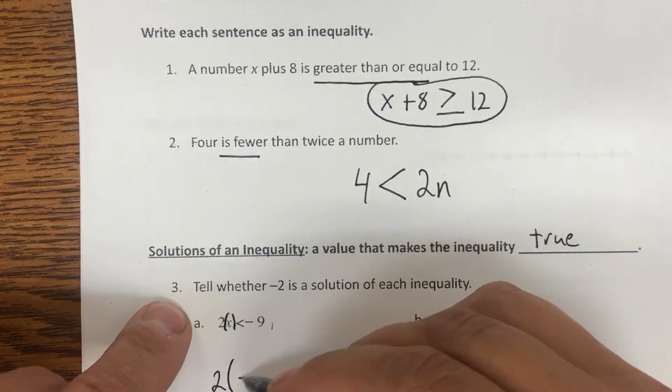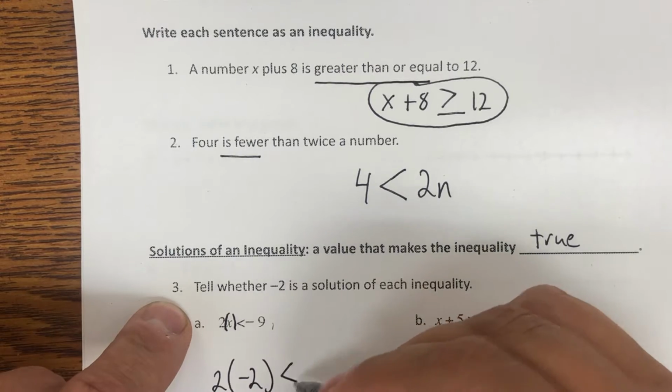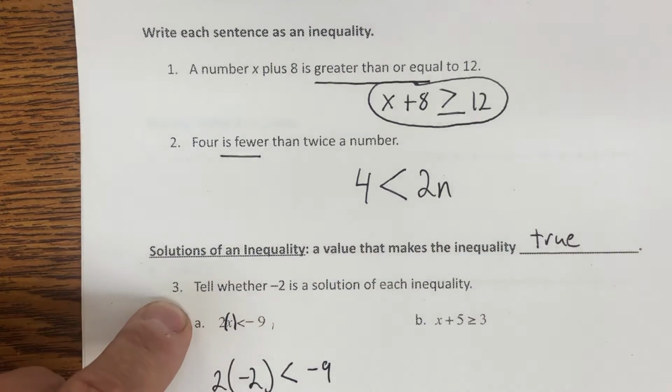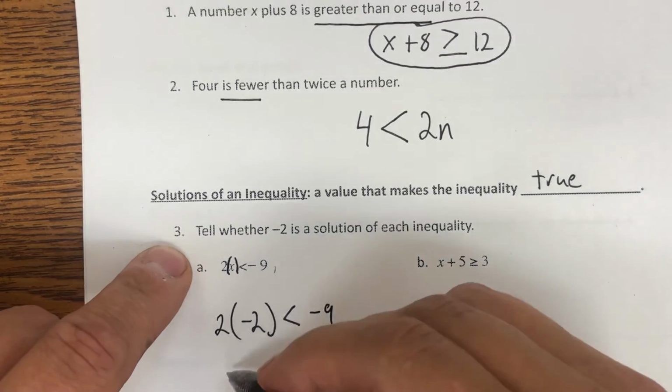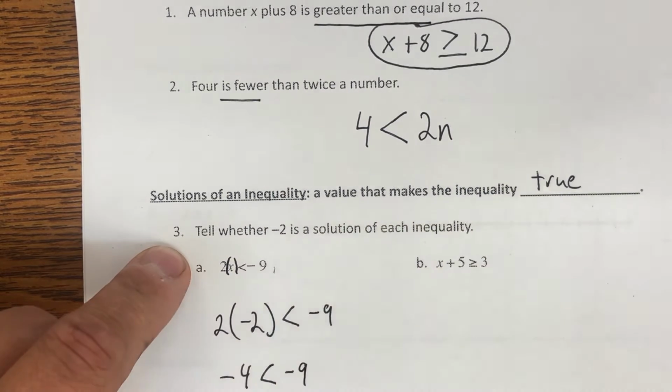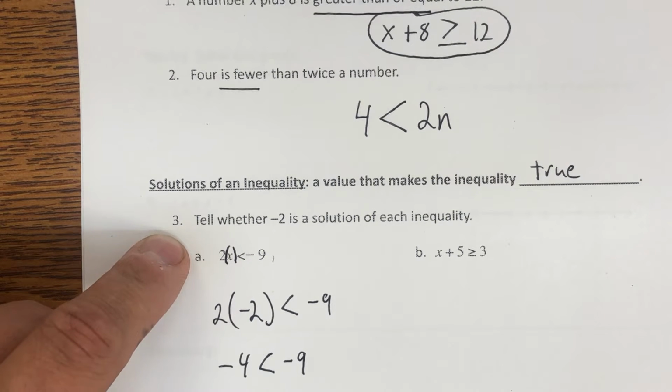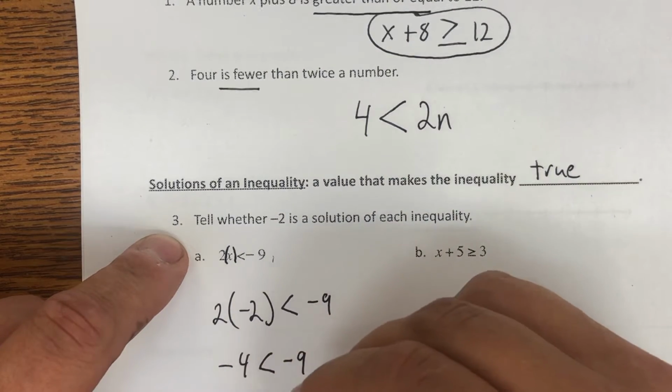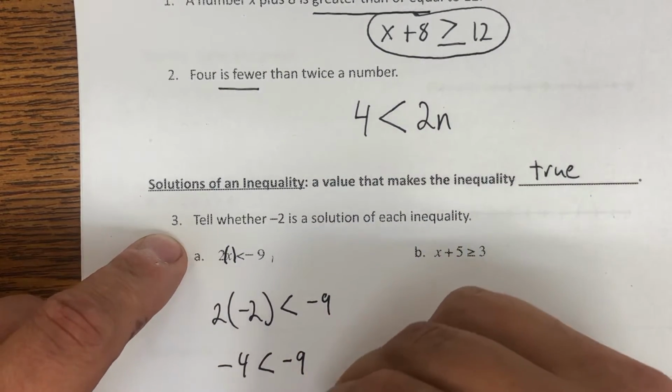We're putting in -2, and that needs to be less than -9. So let's see if that is true. 2 times -2 is -4. Is -4 less than -9? I would say it is not less than -9. -9 is smaller. So this is not a solution.